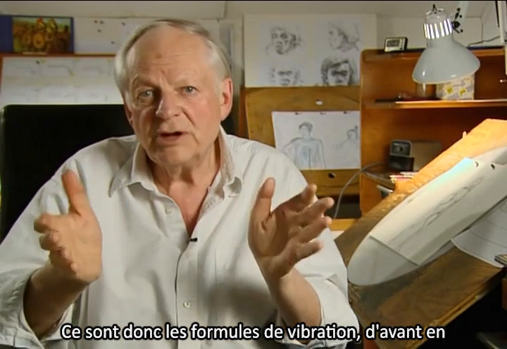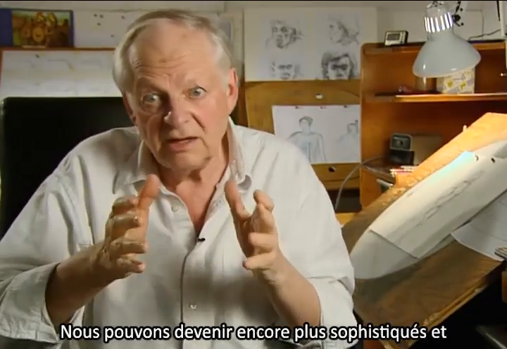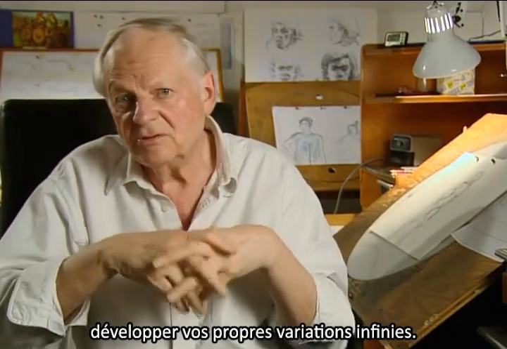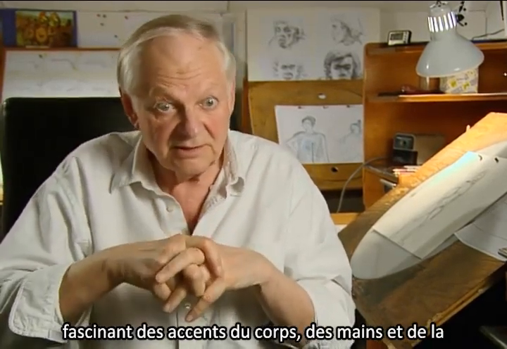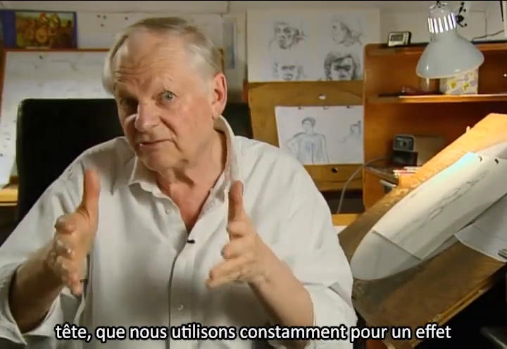So those are the vibration formulas, the back and forth and the side to side. You can use them broadly or subtly. We can get even more sophisticated and add in-betweens between the two paths of action. When you get into this, you can develop your own endless variations. In the next session, we'll study the fascinating subject of body, hand, and head accents, which we use constantly for dramatic effect.